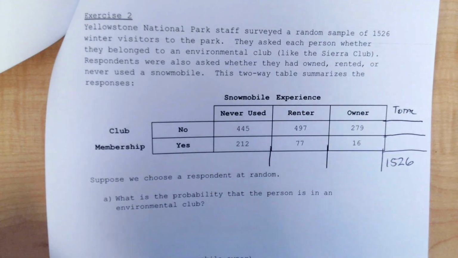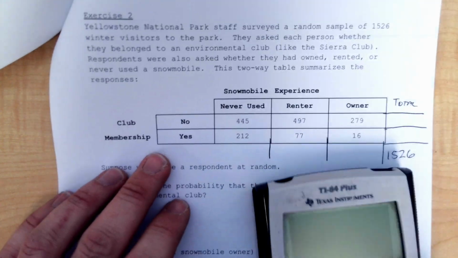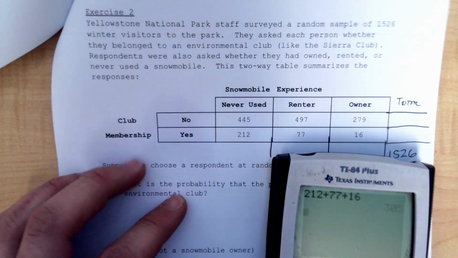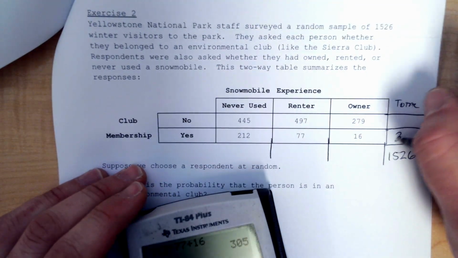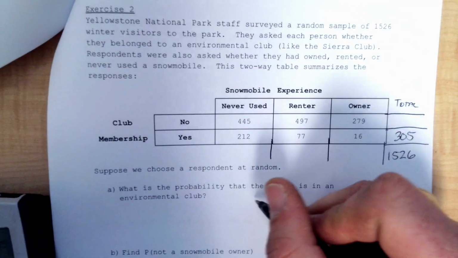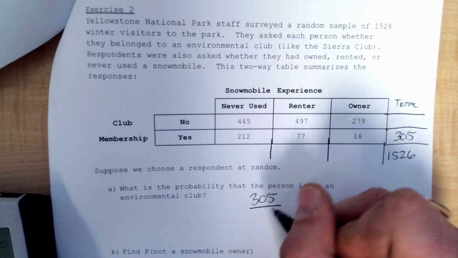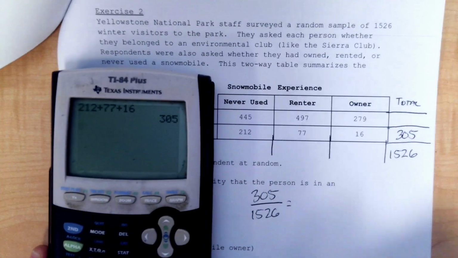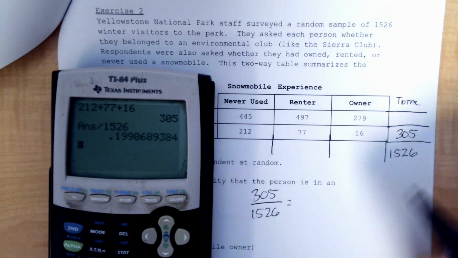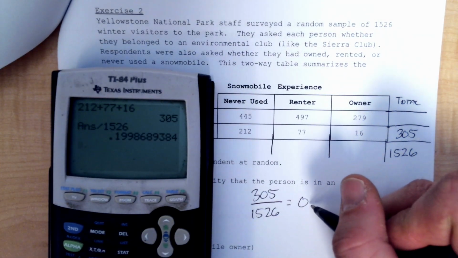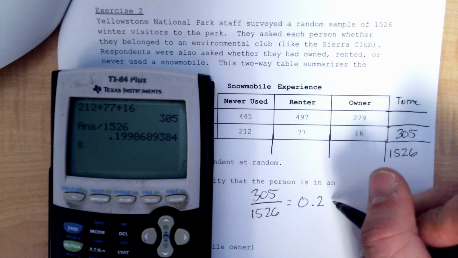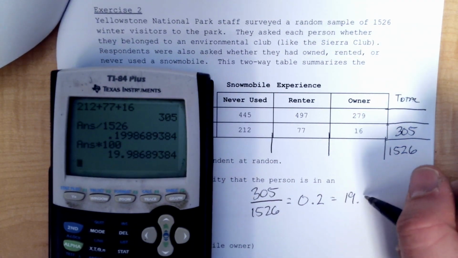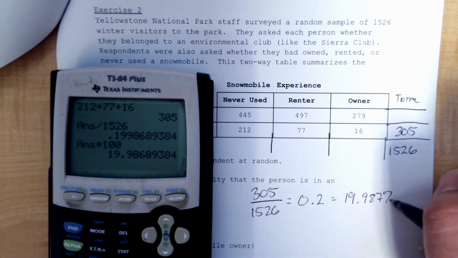So what's the probability that they are in an environmental club? 212 plus 77 plus 16 is a total of 305, out of 1526, that will not reduce. So about 0.2 after we round, or really 19.987%.